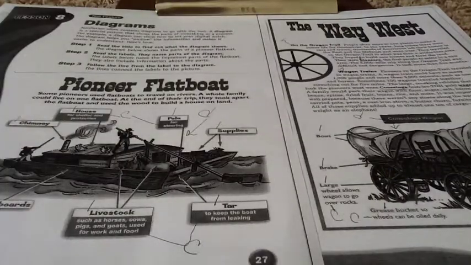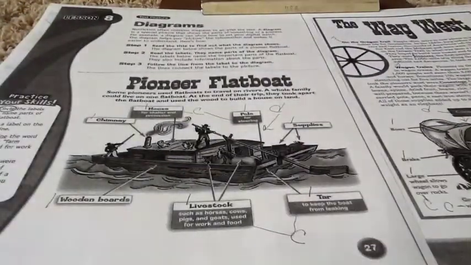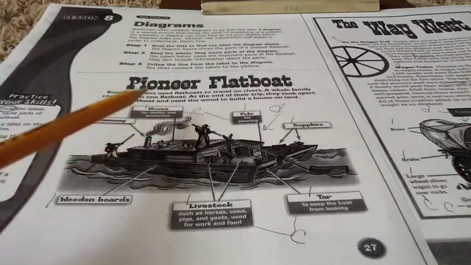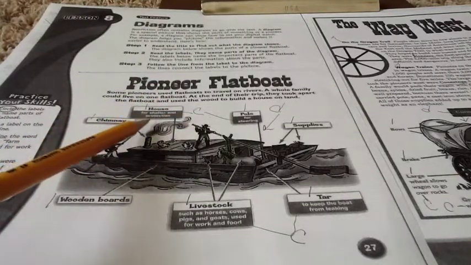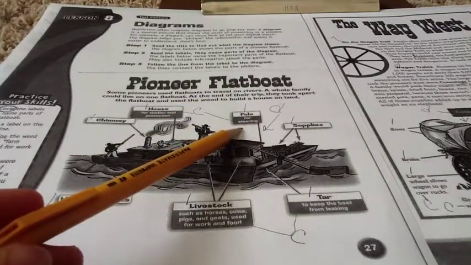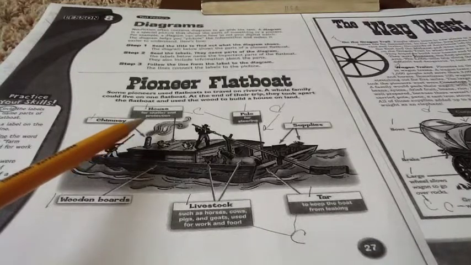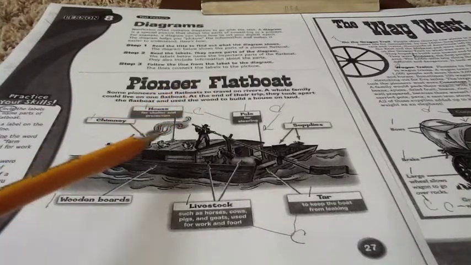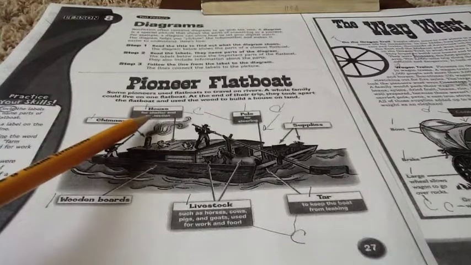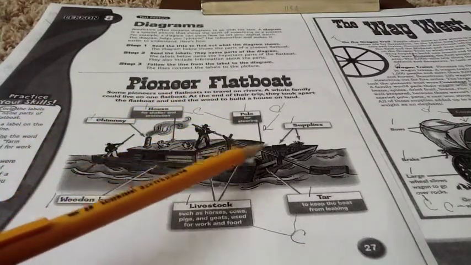So if I was the person in my group who chose the captions, I would look back and I would see here that I have a C by the word house for shelter and protection and pole for steering. So I can write in my notebook, in pioneer flatboats, the house was used for shelter and protection. The pole was used for steering.